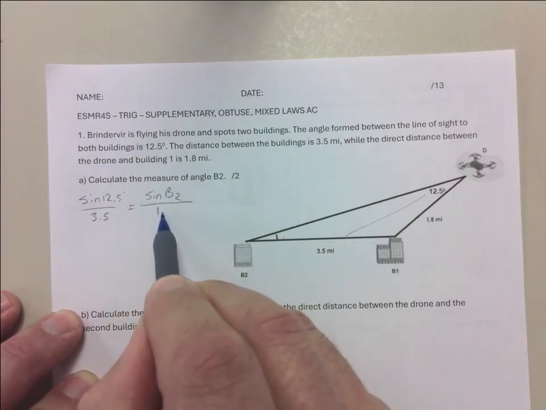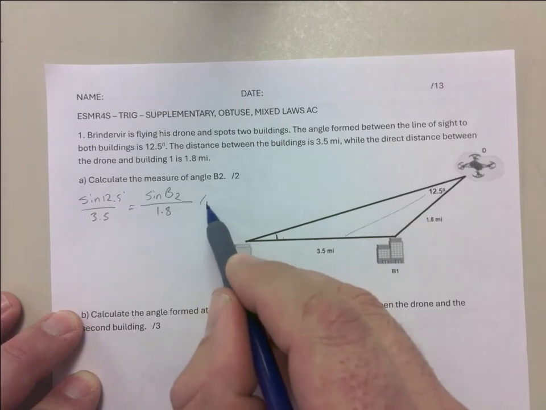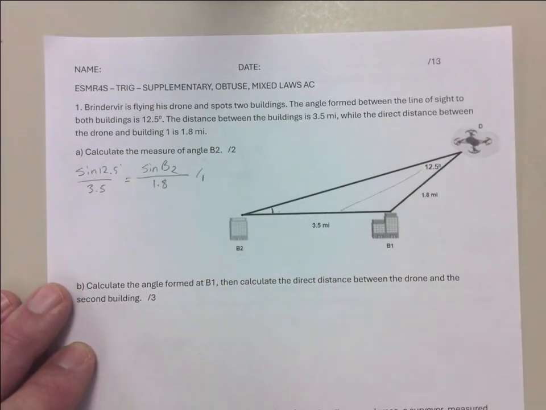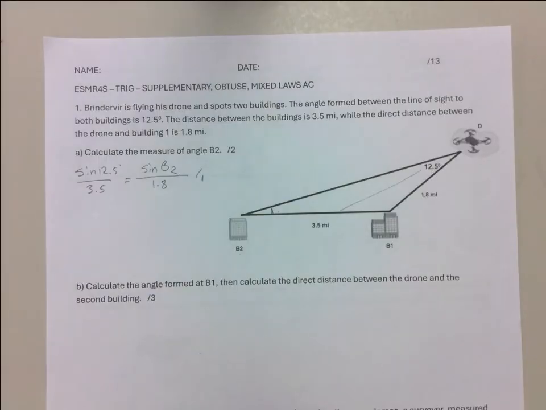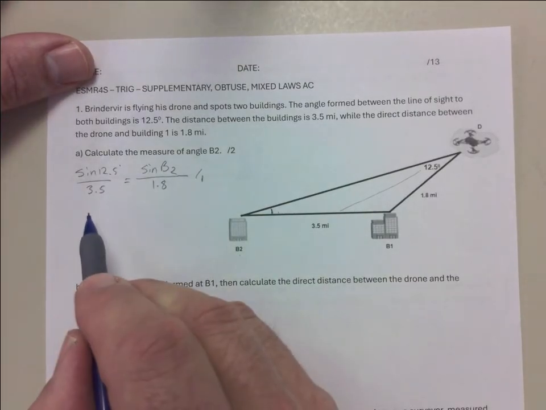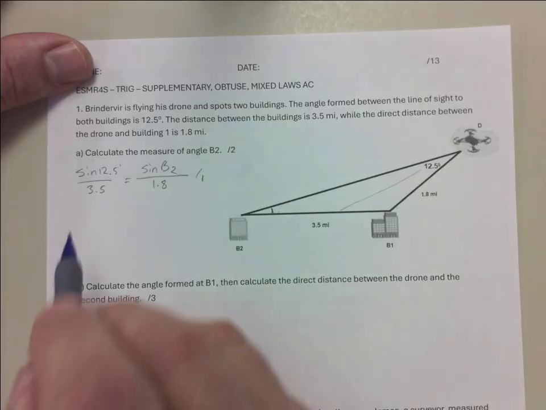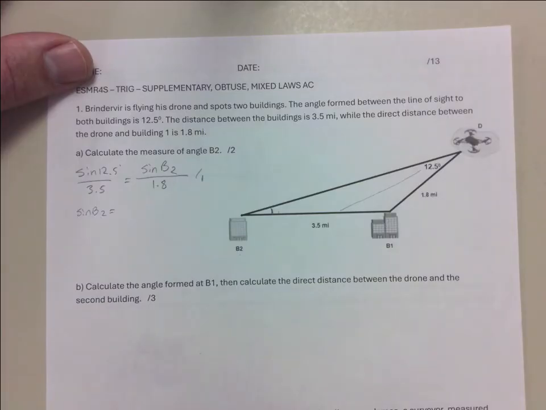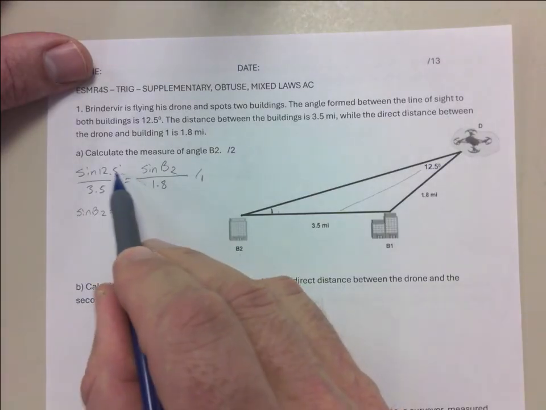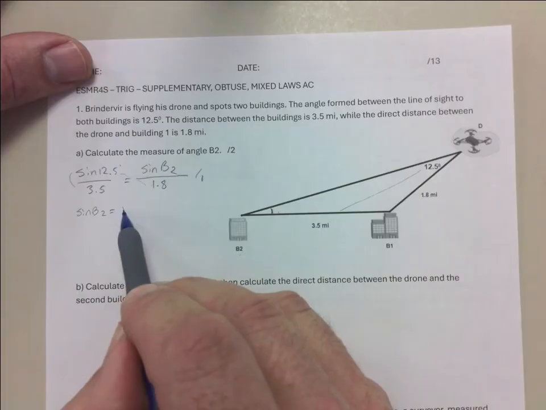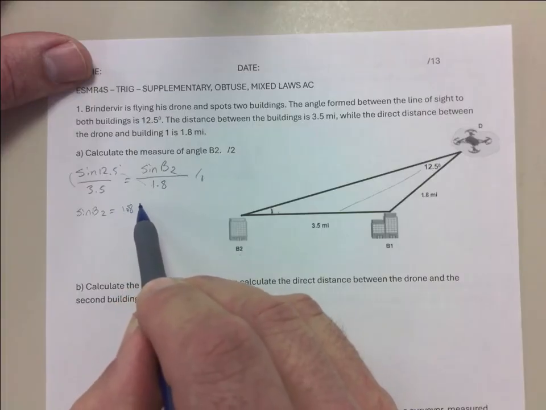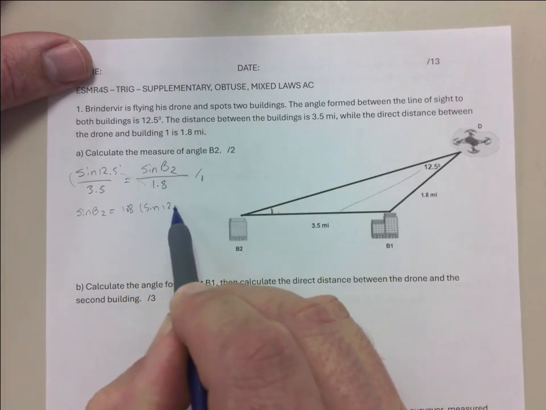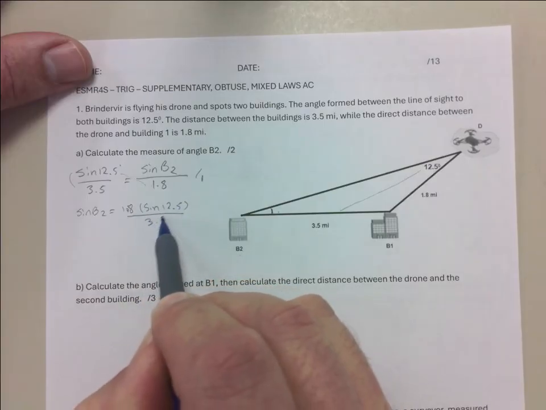over 1.8 miles. If you have this set up, I'll give you 1 mark already because you've recognized it's sine law, you set it up. And then 1 mark for the work and the final answer. So sine of B2, notation is important to me, so if you want full marks, it's 1.8 times sine of 12.5 divided by 3.5.